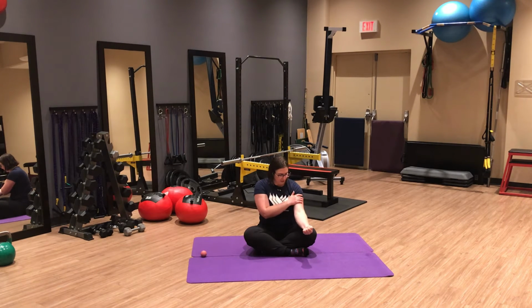And if you're finding that you're rotating through the shoulder, you can even put your hand on your biceps to just give yourself some feedback. And then we'll switch directions. So bend the elbow with the palm down and straighten with the palm up.